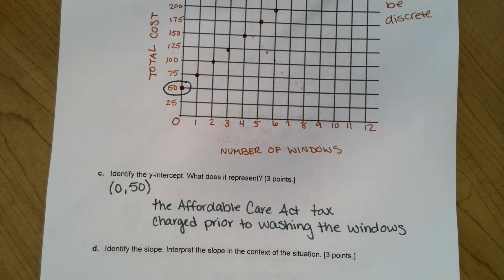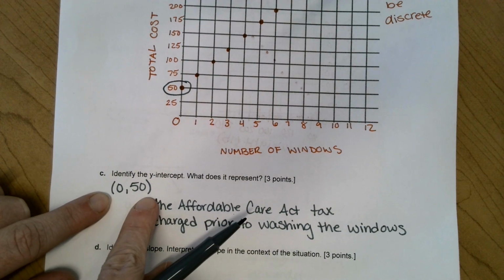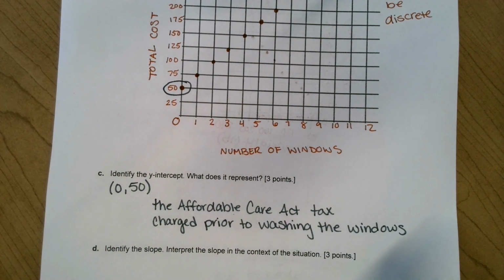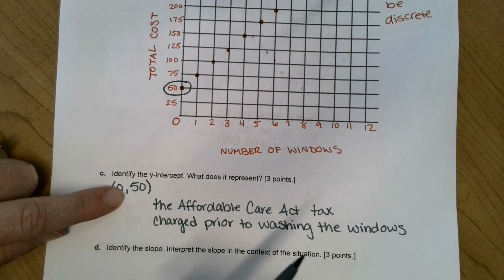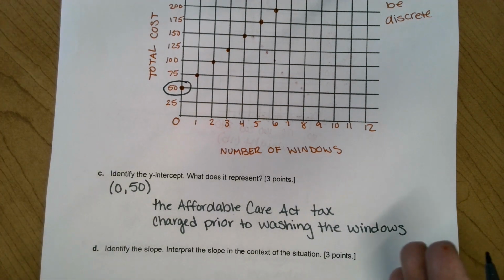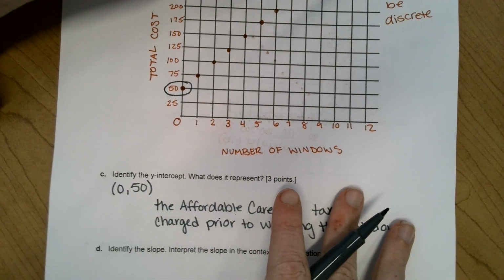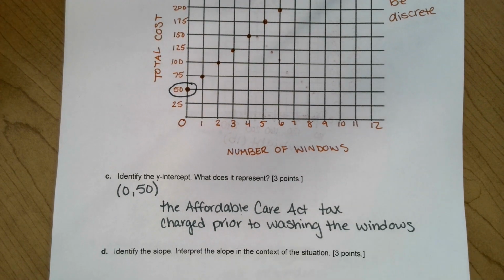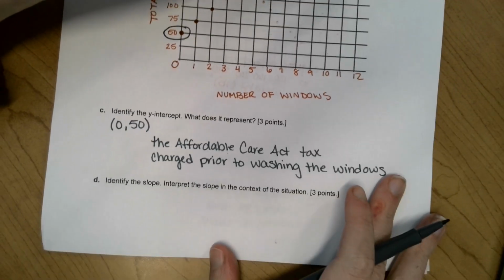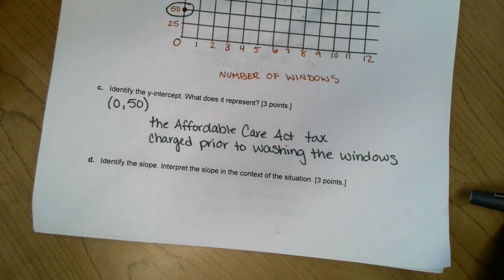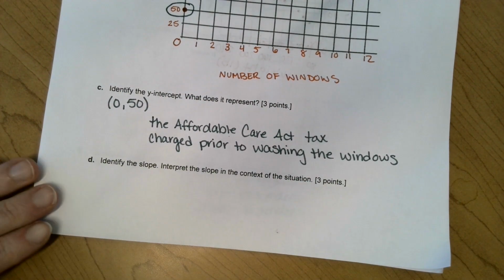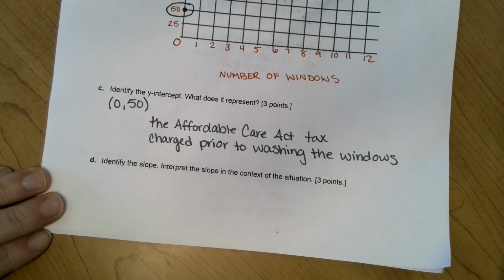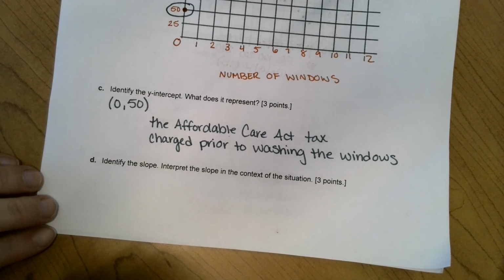One of the good things to bring up is the reason why it's (0, 50): this is before washing the windows, and that care tax is not affected by the number of windows washed. That's why x is going to be 0 here, because the tax is not dependent on the windows. Now my total cost, we have to factor that in, which is why it's at 50.